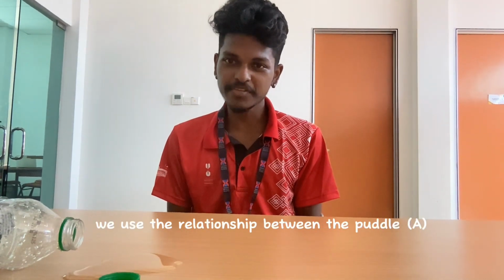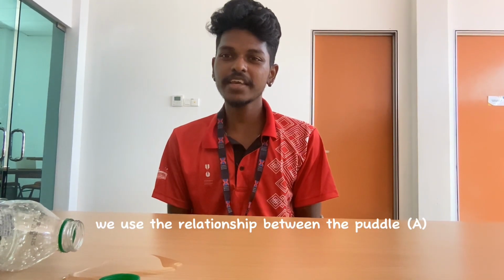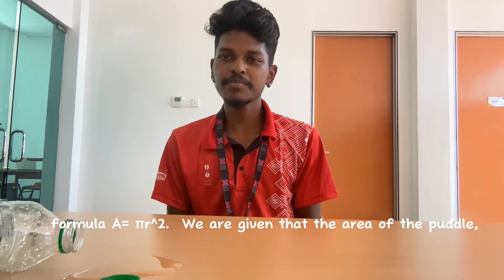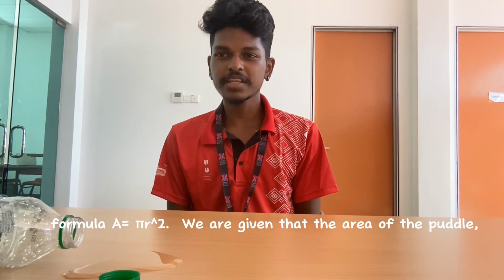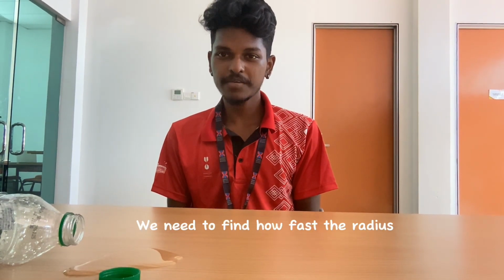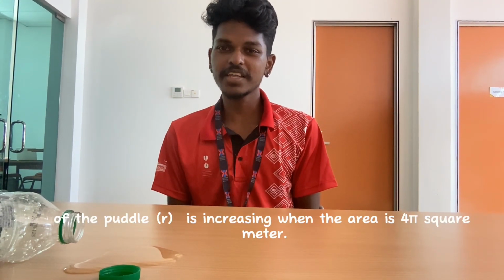To solve this problem, we use the relationship between the area of the puddle A and the radius of the puddle r, which is given by the formula A equals pi r squared. We are given that the area of the puddle A is increasing at the rate of 0.3 square meters per minute. We need to find how fast the radius of the puddle r is increasing when the area is 4 pi square meters.